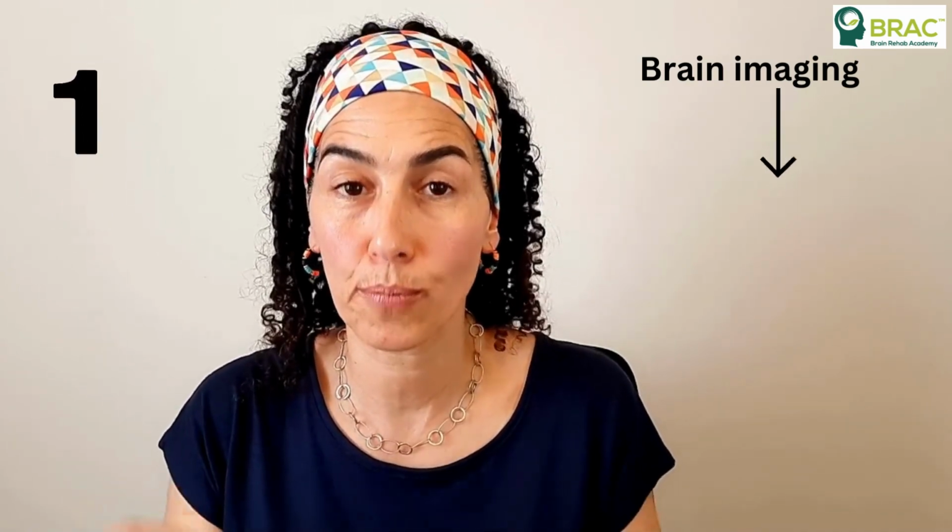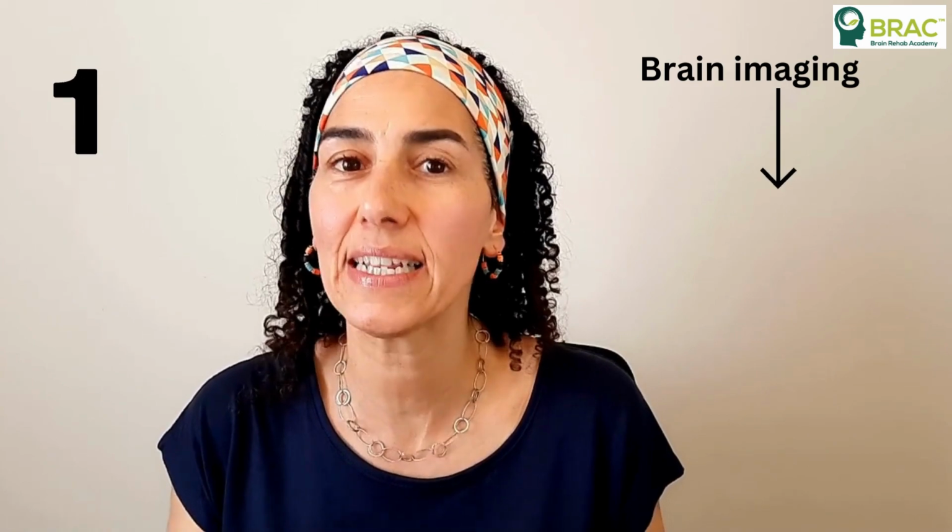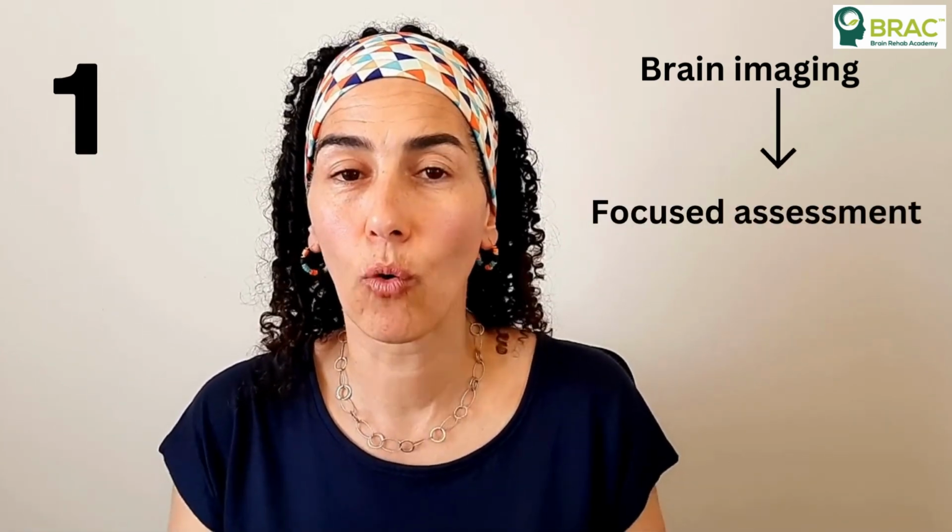The first point about brain imaging and not paying enough attention to the clinical assessment, or enough depth in the clinical assessment, is a myth I would like to bust, because when you look at brain imaging, it helps you focus your attention to what the problems really are or likely to be, and therefore you can dive deeper in your assessment. And let me give you an example.